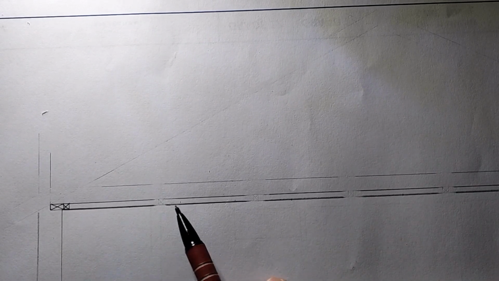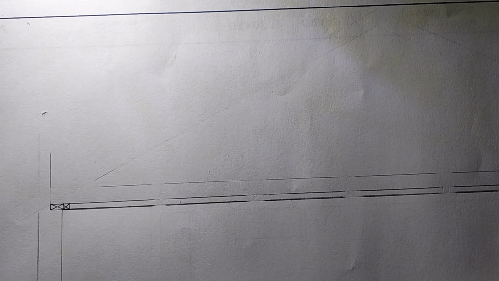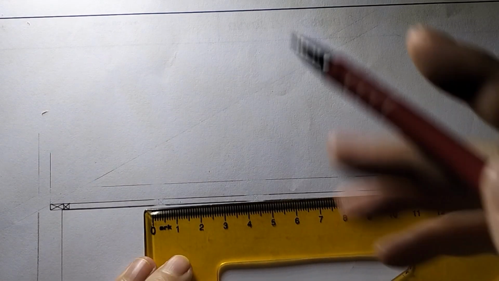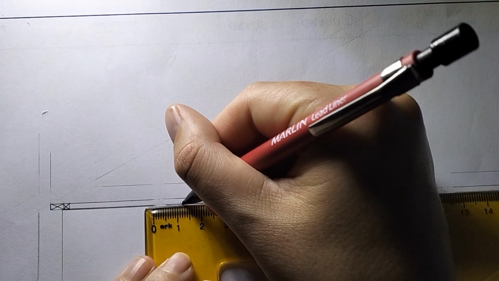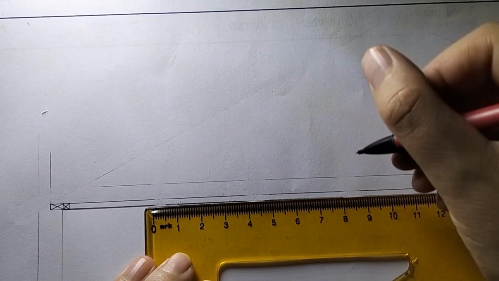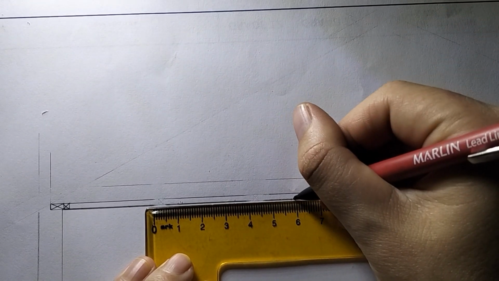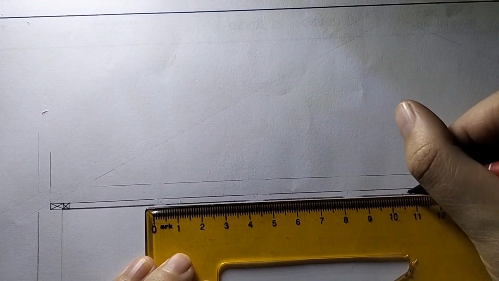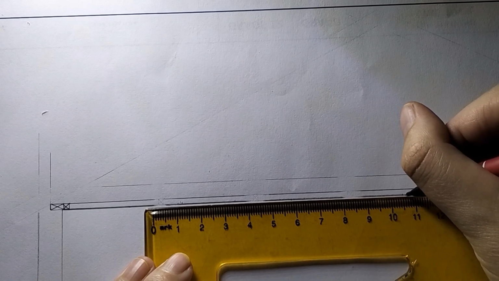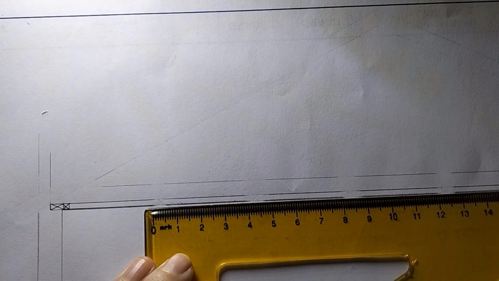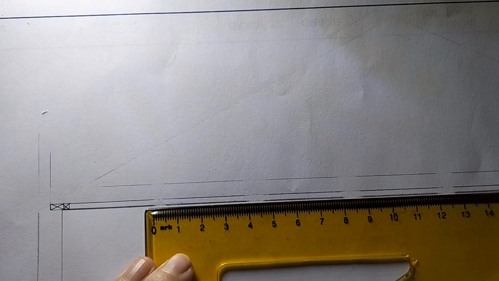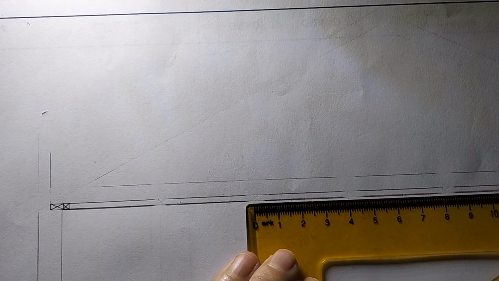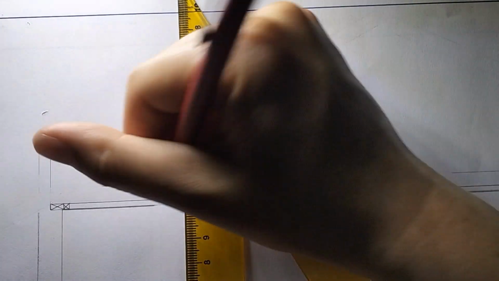So there's 1, 2, 3, 4, 5, 6 of them. Okay, and each brand ring is 2 by 2 millimeters. Okay, so just go and complete your brand rings.